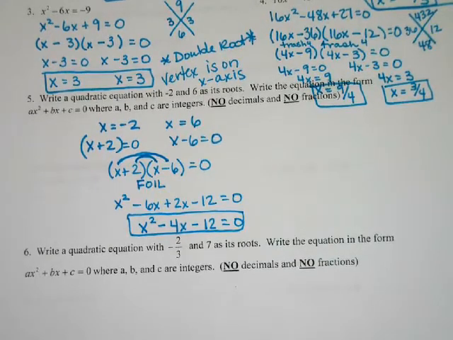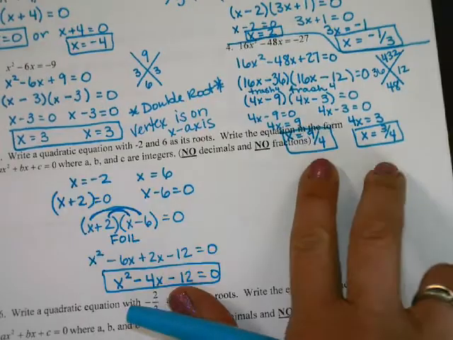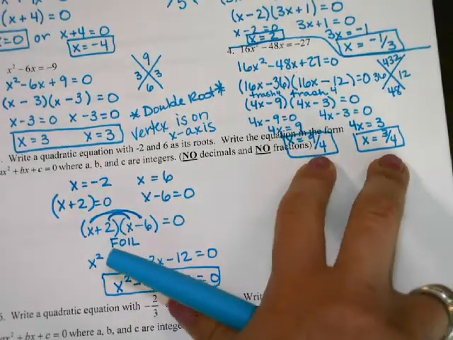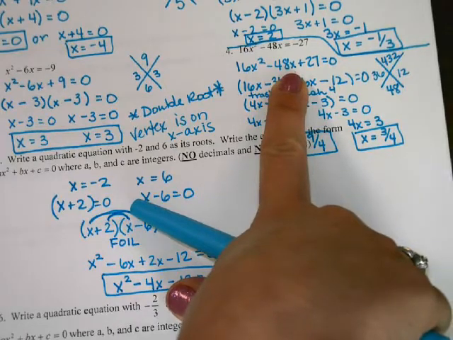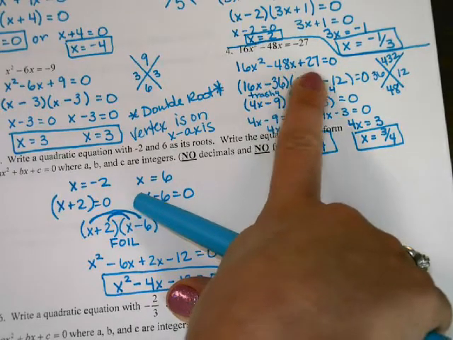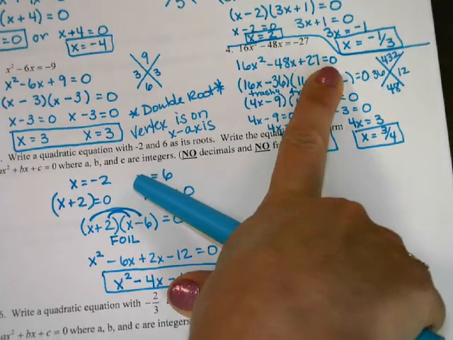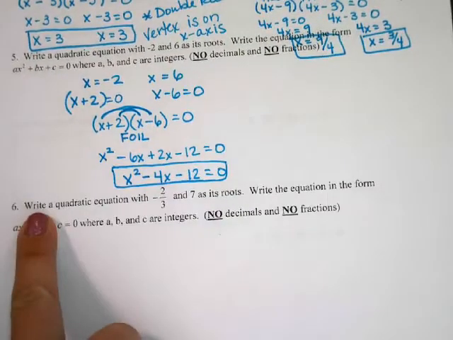Okay, so that one wasn't too crazy. Just take a look at, for example, number 4. We got fraction answers, right? Did our equation, though, have fraction coefficients? No. Okay, so look at 6.